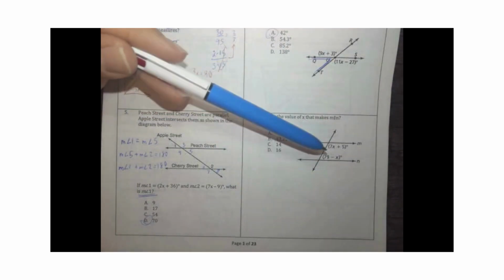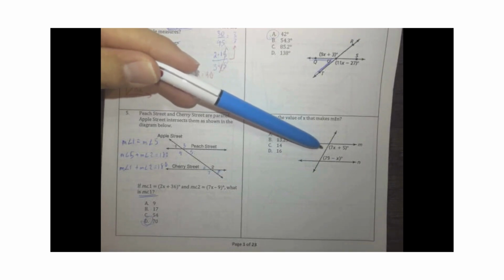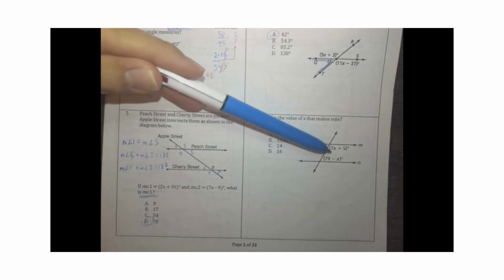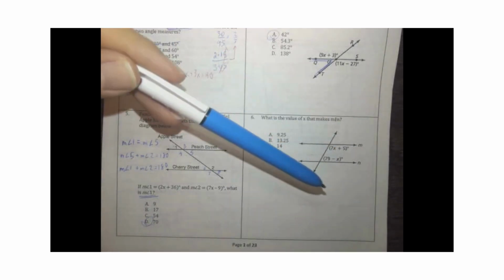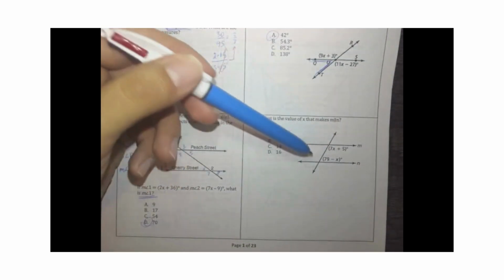Okay, gonna try to keep my hand out of there. But yeah, they could easily take this angle and maybe put it over here instead, making the relationship between them alternate interior instead of consecutive interior, and now the way you set it up changes. Instead of adding them and setting them equal to 180, you would have to set them equal to one another. But for the problem here, number 6, we do the same thing we did in question 5. Add them up, set them equal to 180, solve, and this time you're only looking for x.